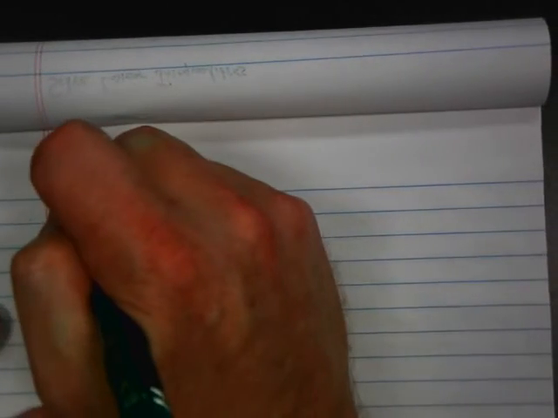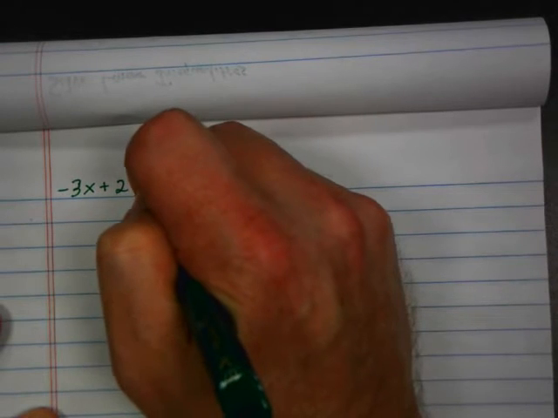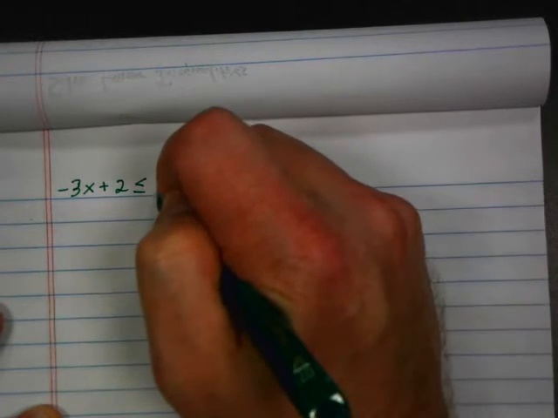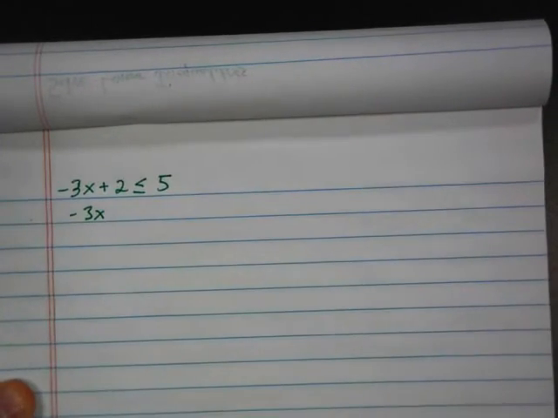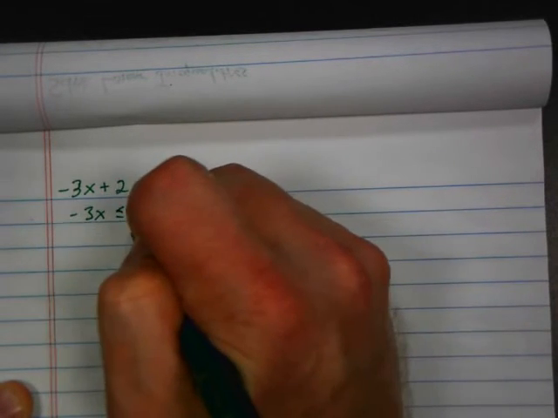How about -3x plus 2 less than or equal to 5? What would you do to solve that inequality? Subtract 2's. So -3x. When I subtract 2, do I flip my symbol? No, I'm not multiplying or dividing, I'm just subtracting. Less than or equal to 3.